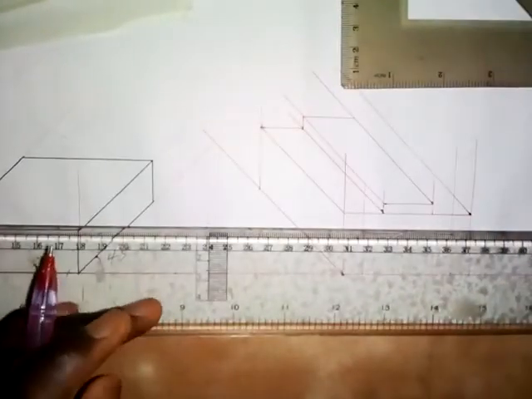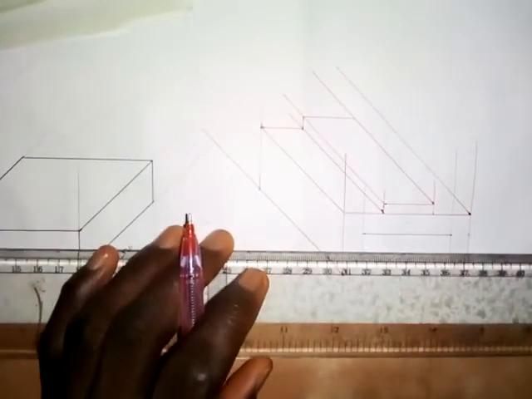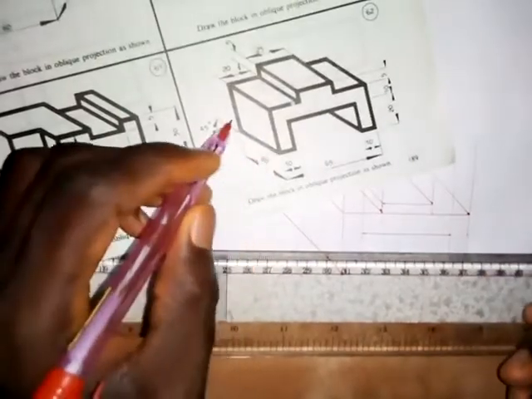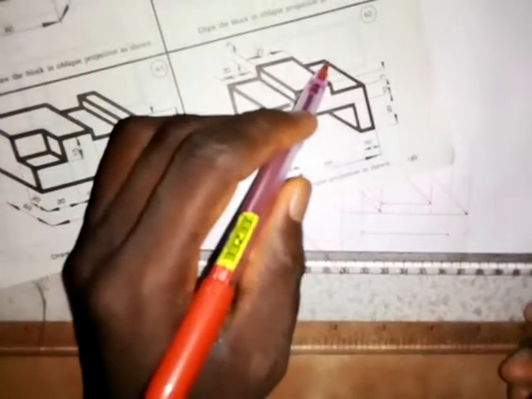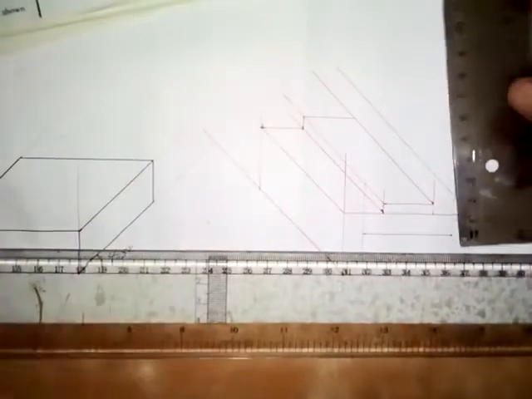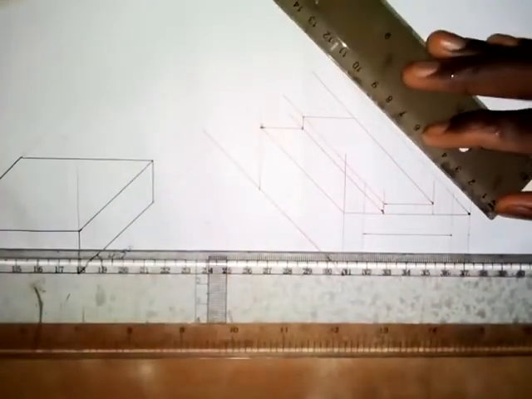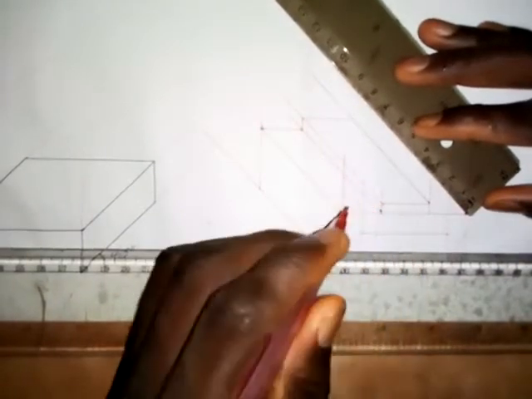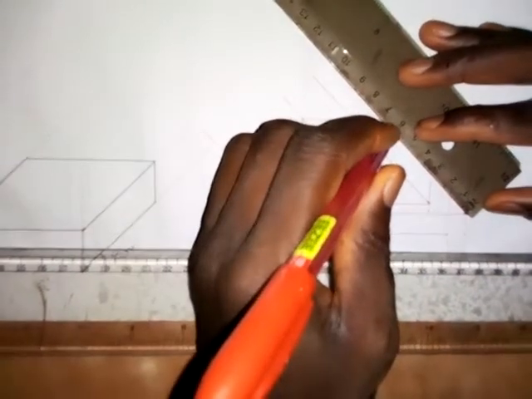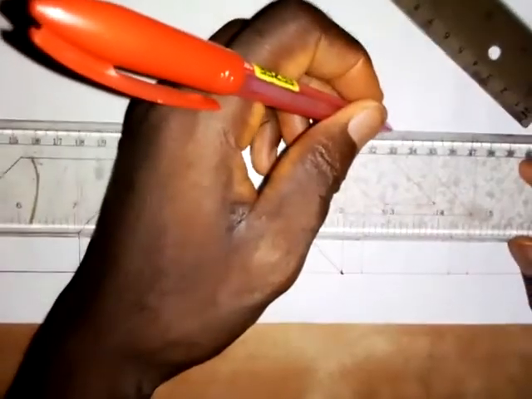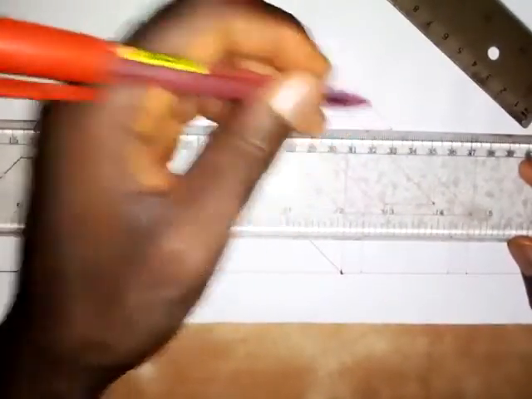So you come to this point. You take a measurement of 60 millimeters, from here to here. You cannot draw this line straight, it will not be okay. So you take a measurement of 60 millimeters from here. So this is 60 millimeters. So bring your T-square to this point and draw this line. Wherever it touches here, that's it.